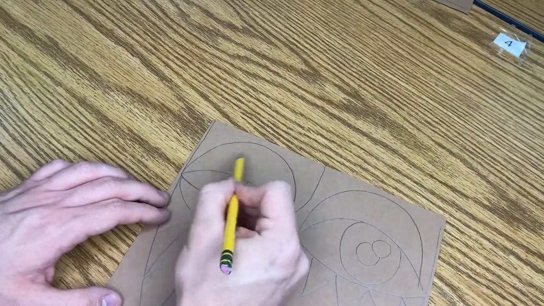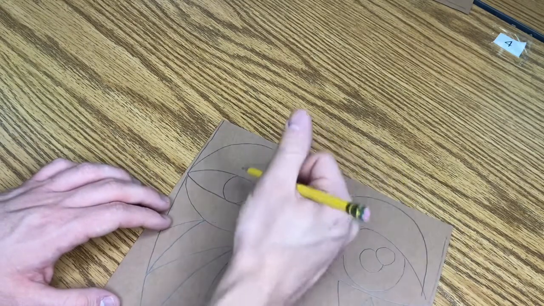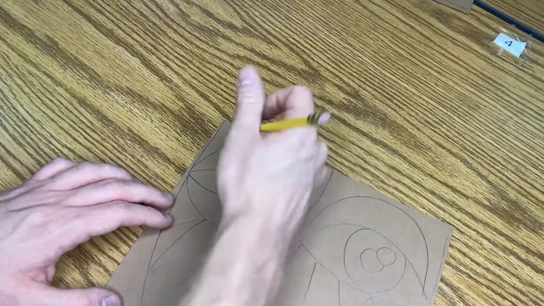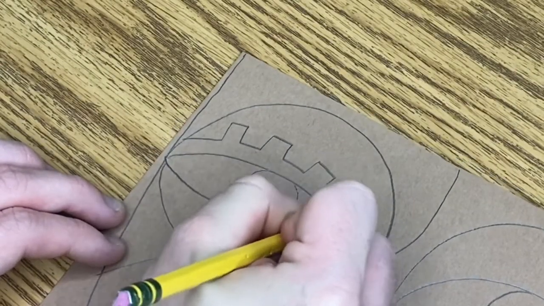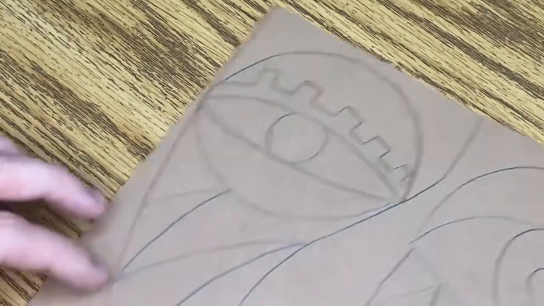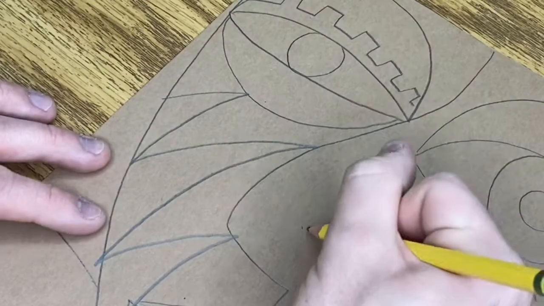So let's say I like this eyelid, but I want to add something to it. It doesn't have to be eyelashes. Maybe I'm putting in a line type. I'm going to put in castle line just because I can. That's the fun part about abstract art, is no matter what you do, it always ends up looking okay.